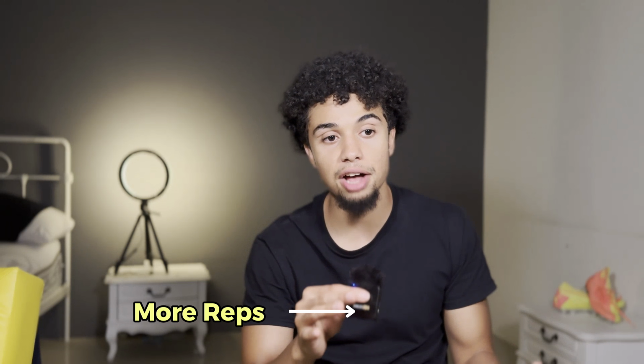And the last thing I'll say about game IQ here, which is really important for you to understand, is that you just simply need more reps in order to have more game IQ. You need to play more matches in order to get used to more situations in the game.